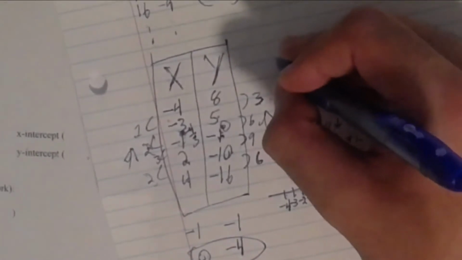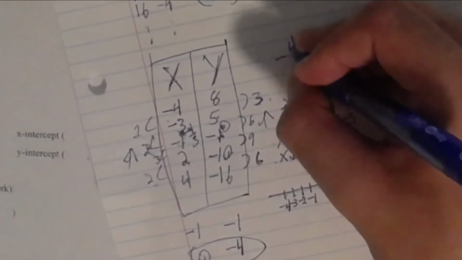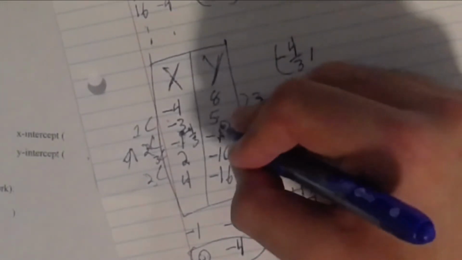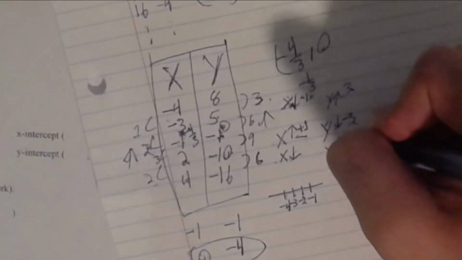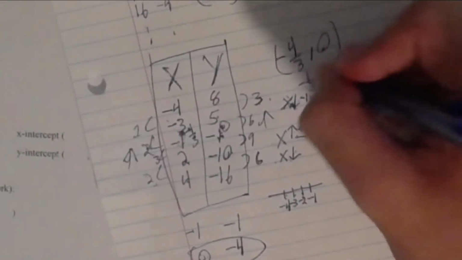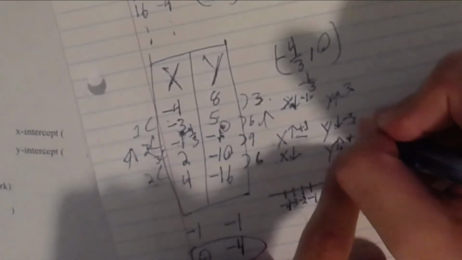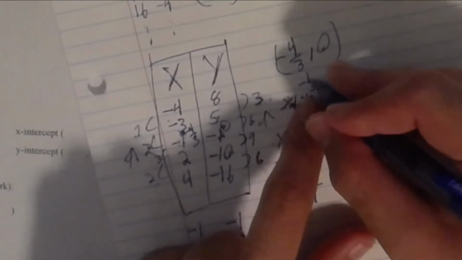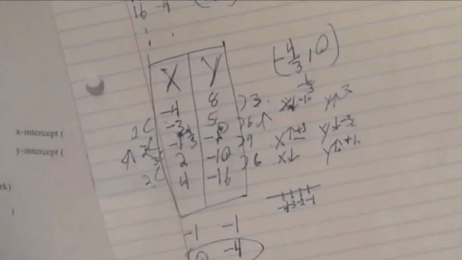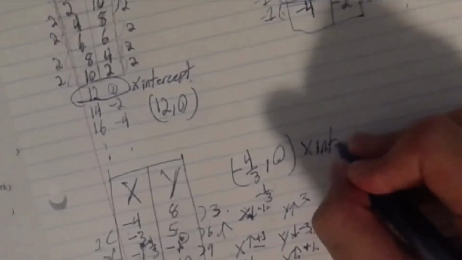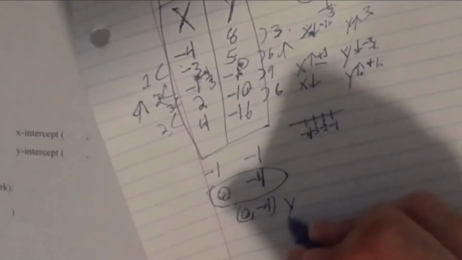I chose a bad example, but the x will be -4 thirds, and then your y is 0 because that's what we wanted to do. We wanted to go up by 1. And then for the y-axis, whenever we go up by 1, we have to go down on the x-axis 1/3. I hope I made that clear. I should have chosen a different example, but that is how it would be.